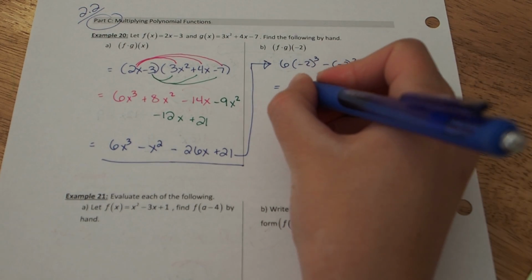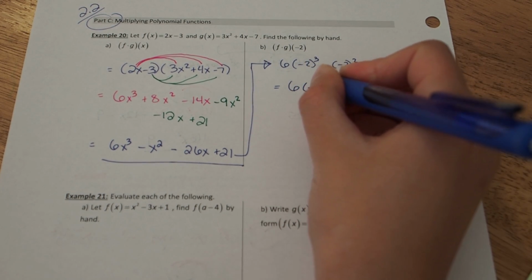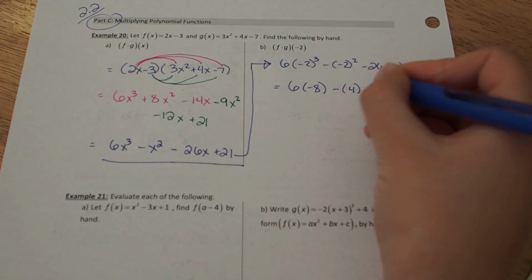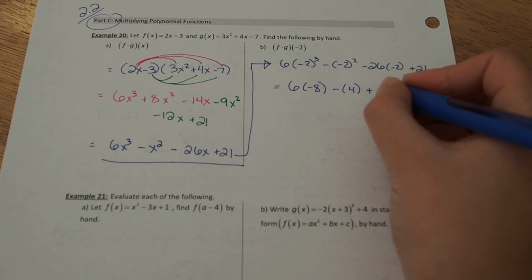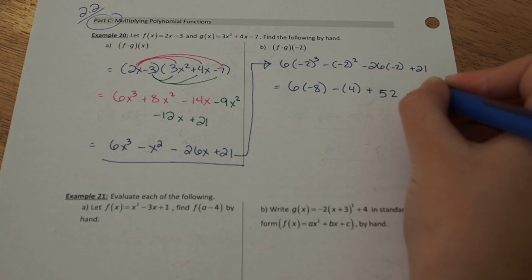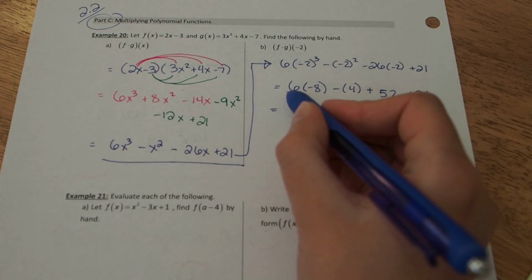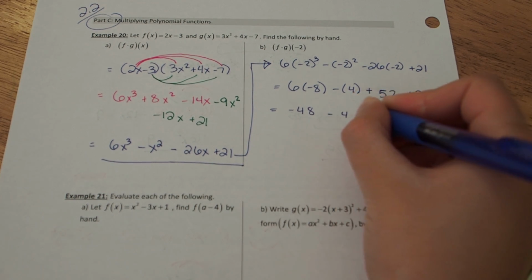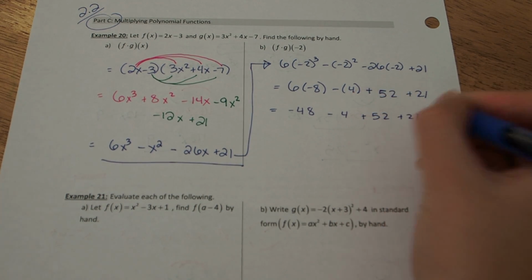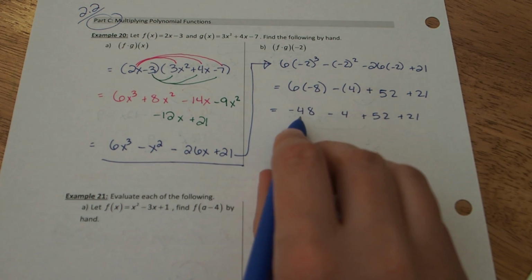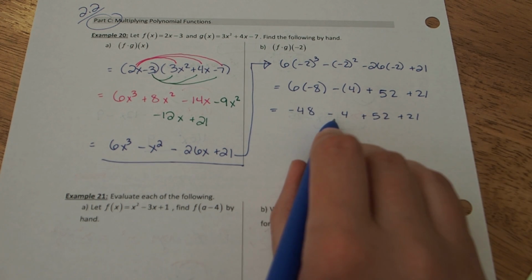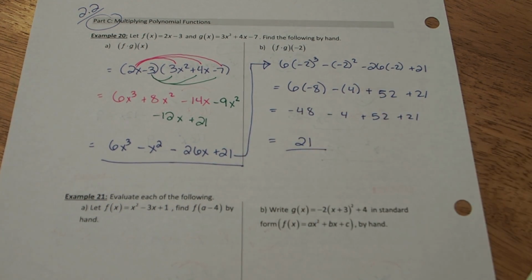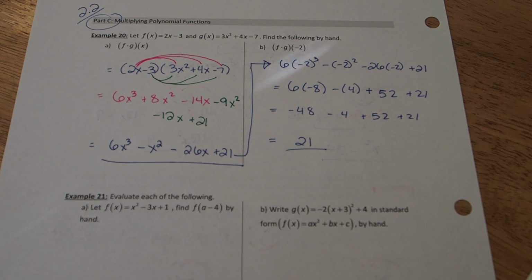Okay, so negative 2 cubed is negative 8, so I've got 6 times negative 8, minus negative 2 squared is 4. Two negatives are going to make this 26 times negative 2 a positive 52, and plus 21. Keep combining. 6 times negative 8, that's negative 48, minus 4 plus 52 plus 21. Negative 48 minus 4 is negative 52, plus 52 is 0, so the entire answer should come out to be 21. You can use your calculator to check.